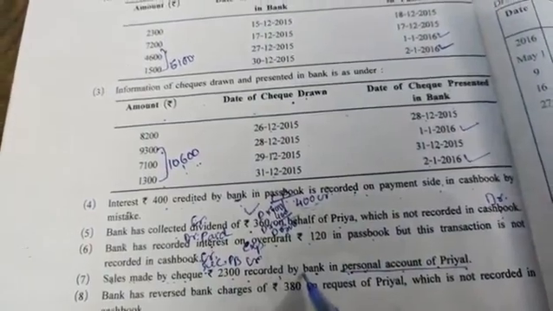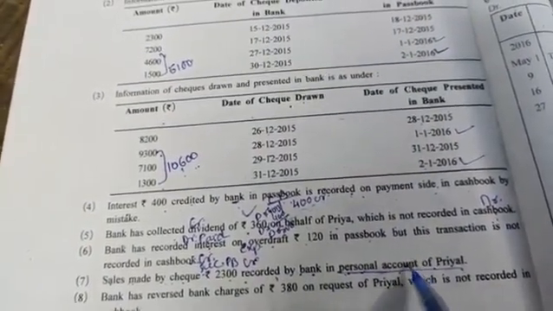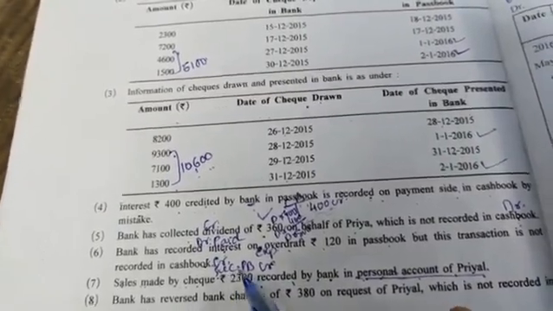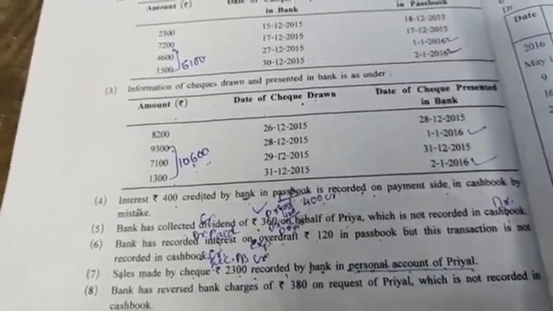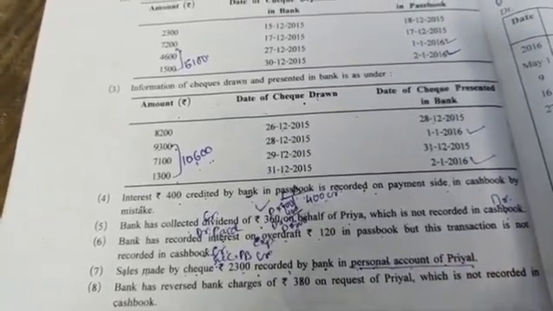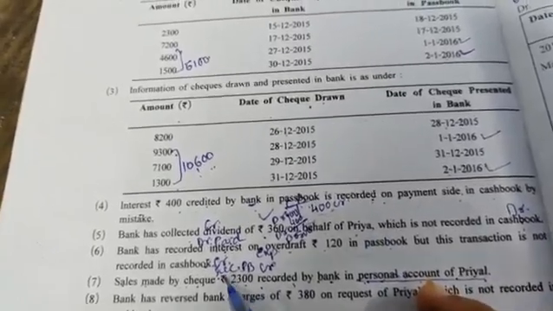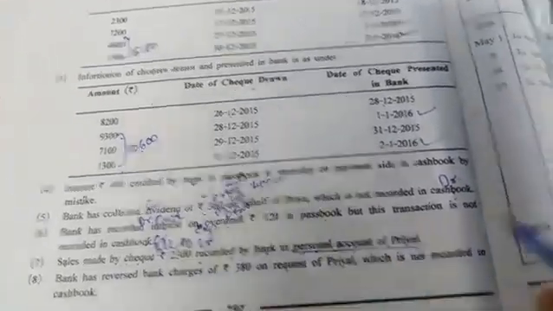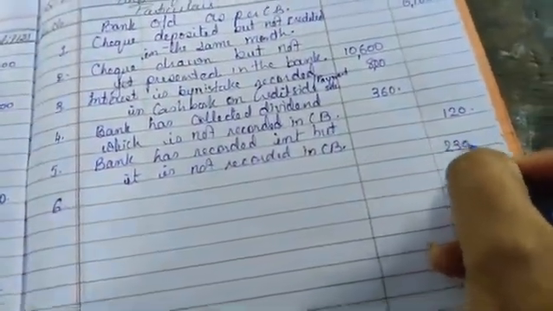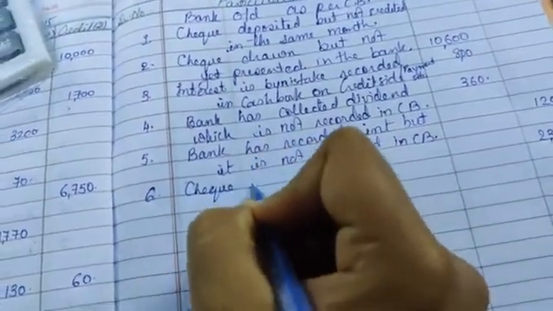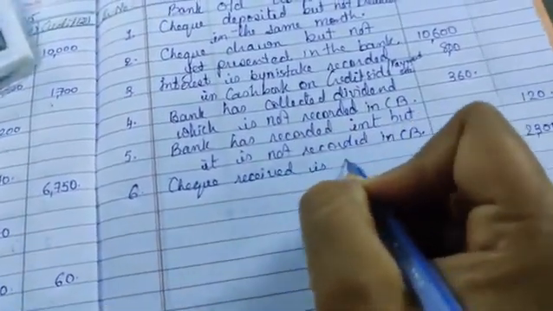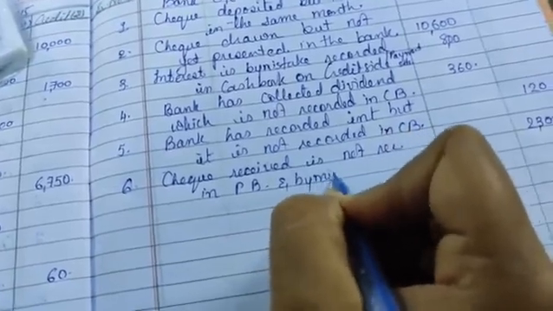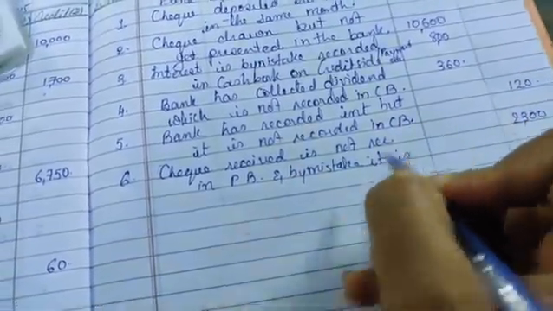It is recorded by bank in personal account. It means the mistake has been taken in passbook. So this mistake, no need to rectify, just record this in passbook. If you want to record, leave the personal account, and record this entry in the business account. In business account, it is not recorded in passbook, so now when you record this check as received, it will be credited. So 2300 is to be credited. Clear? So here 2300 credited. Check received is not recorded in passbook and by mistake it is recorded in personal account.